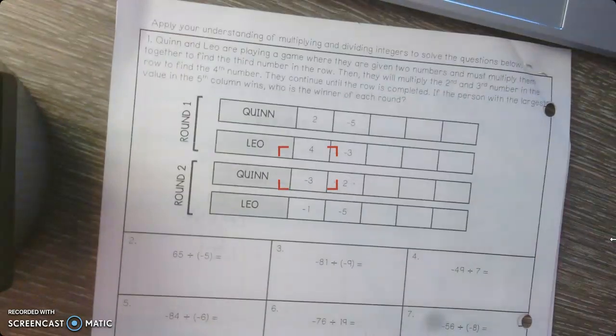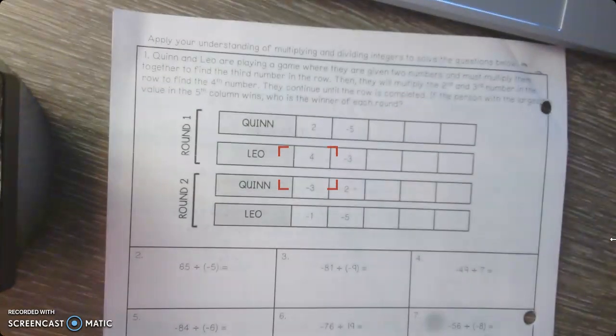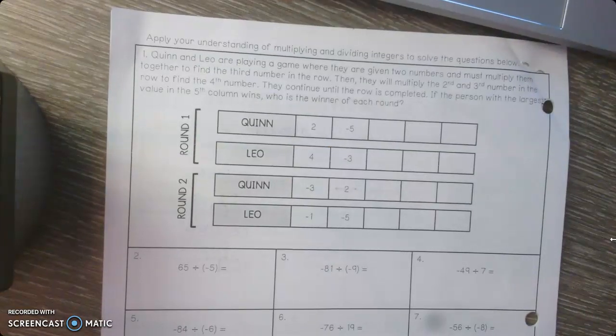Quinn and Leo are playing a game where they are given two numbers and they must multiply them together to find the third number in the row. Then they multiply the second and third numbers in the row to find the fourth number. They continue this until the person with the largest value in the fifth column wins. Who is the winner of each round?